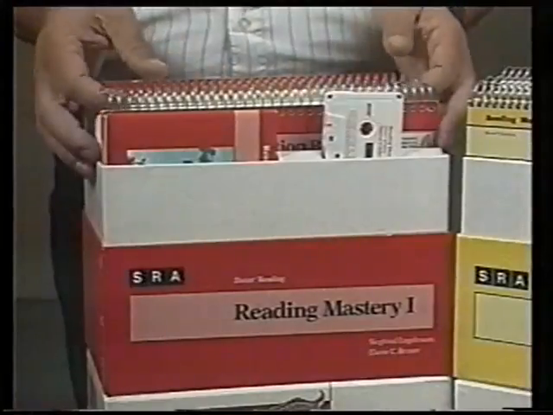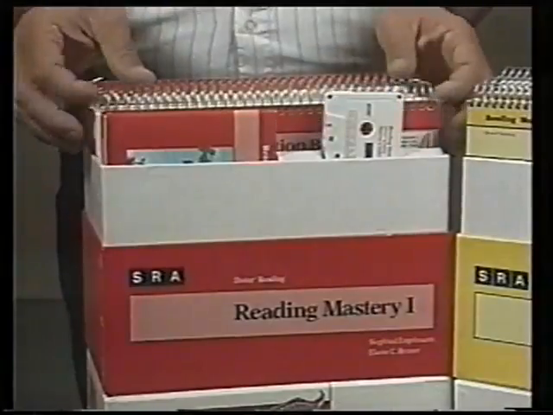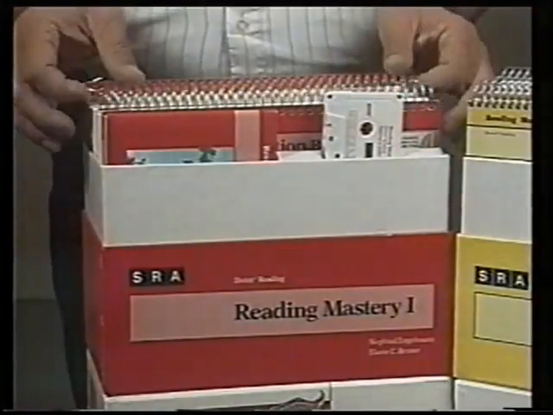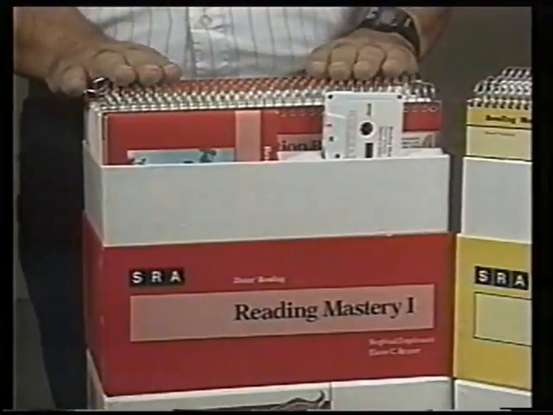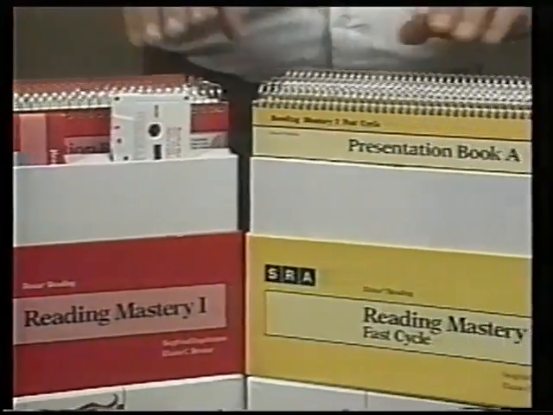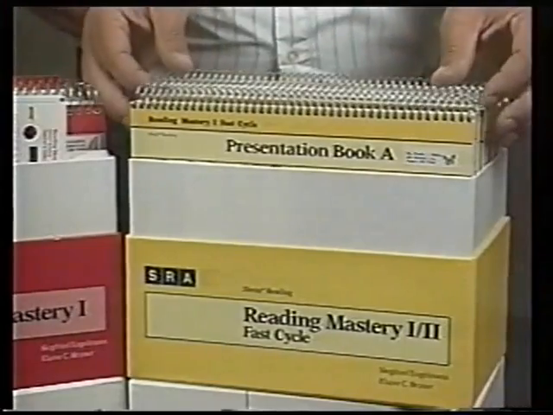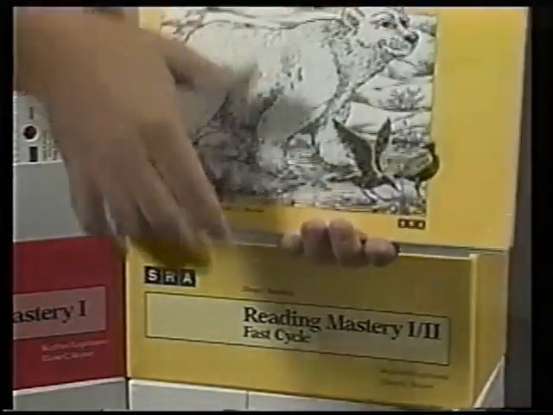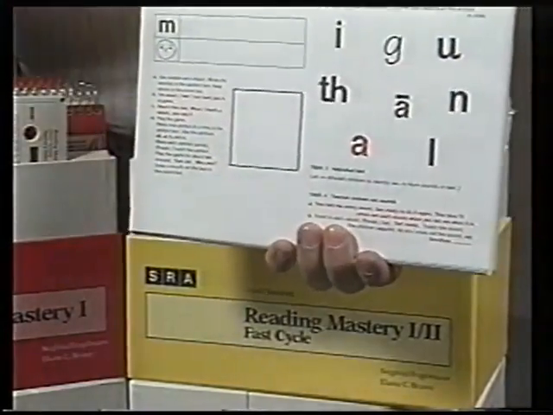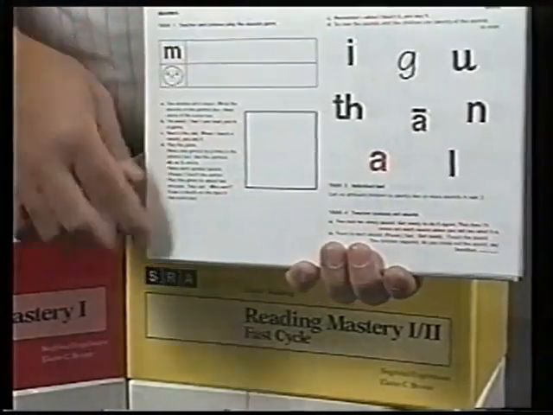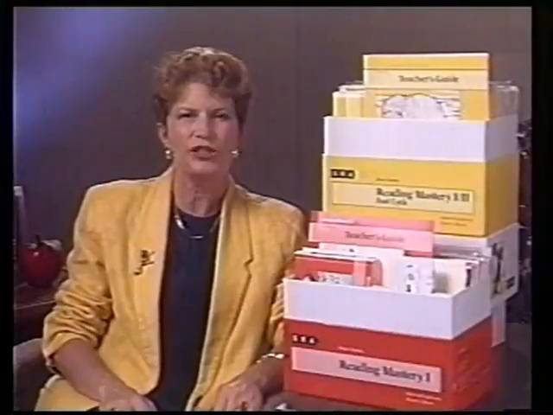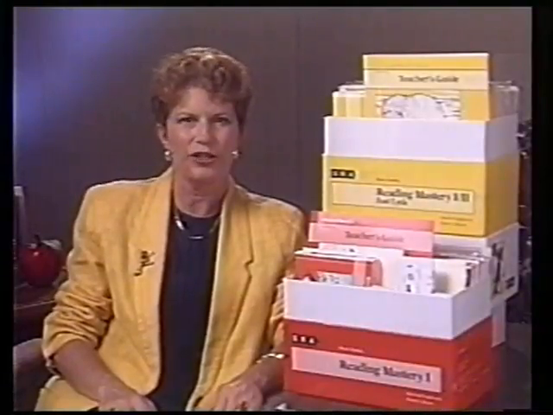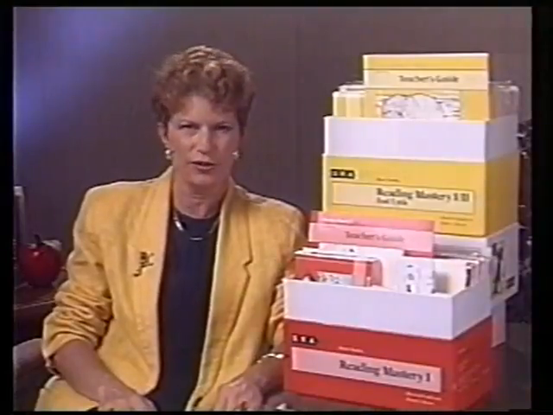The Reading Mastery 1 kit includes 3 teacher presentation books that specify every activity for each of 160 lessons. The Fast Cycle kit contains 4 teacher presentation books. The first 2 teach the same skills taught in Reading Mastery 1, but in 80 scripted lessons. Each teacher presentation book is scripted. It tells you exactly what to do and what to say.